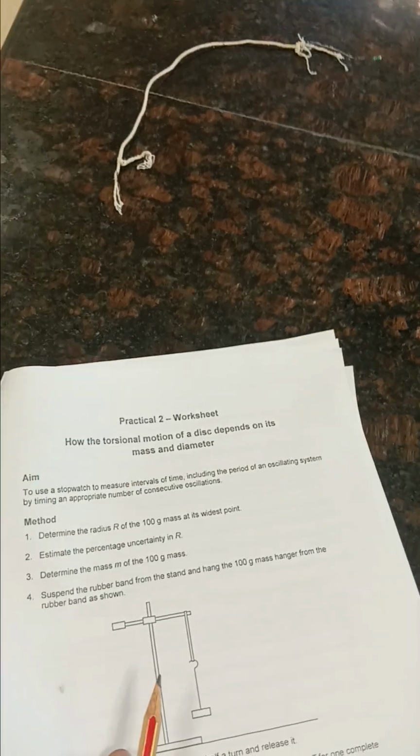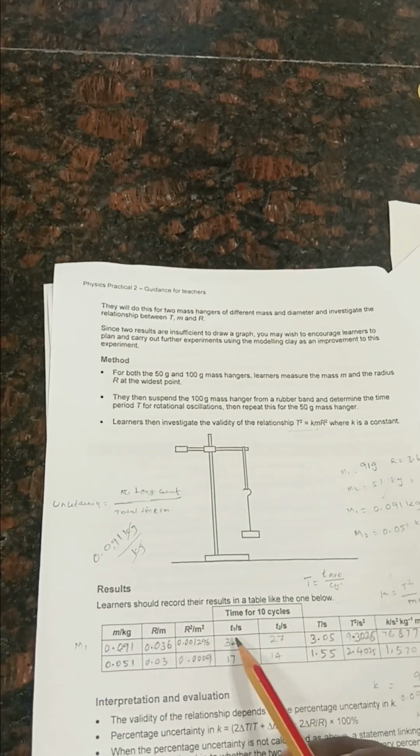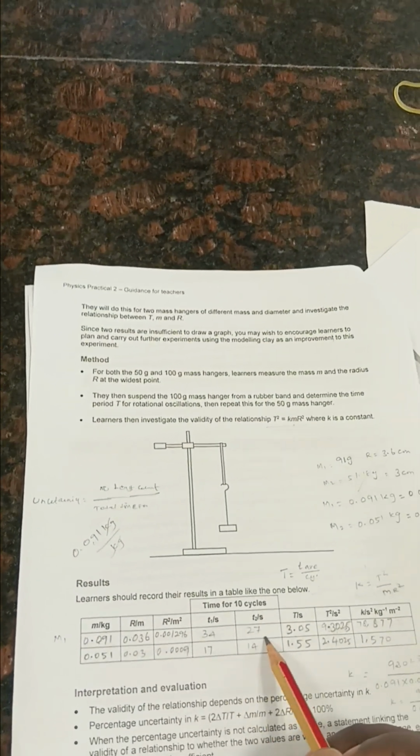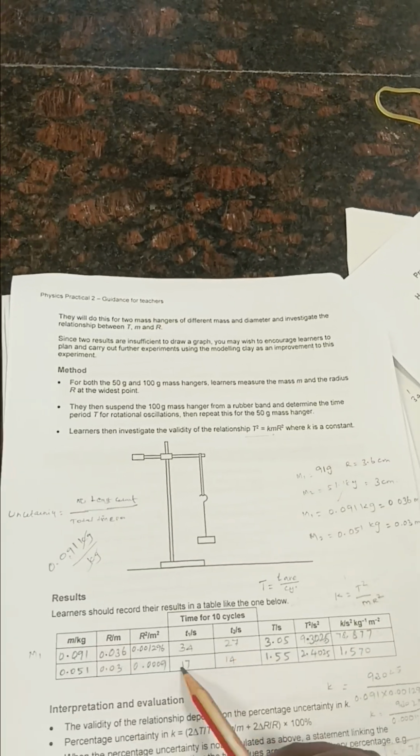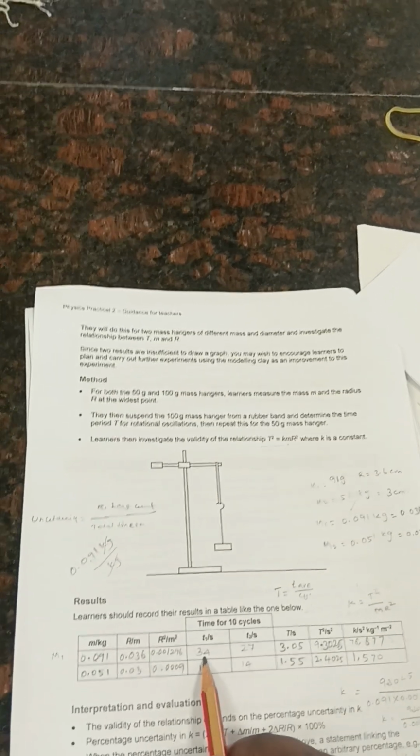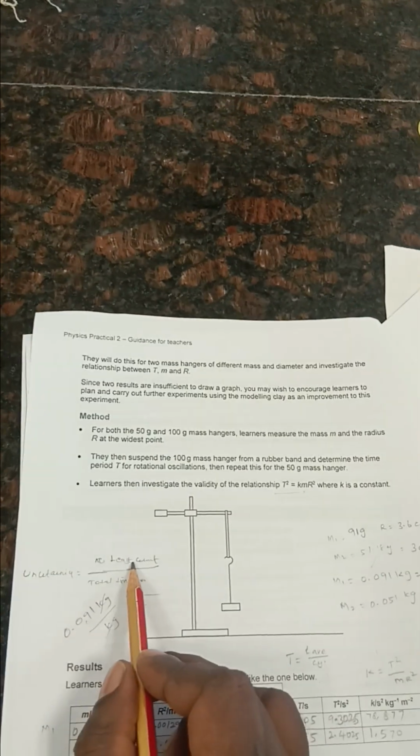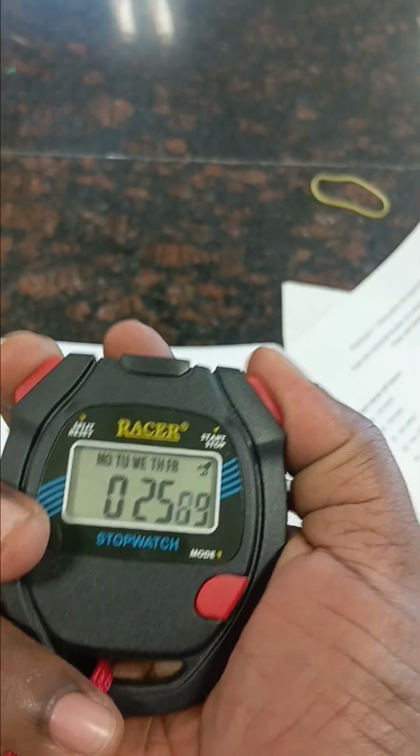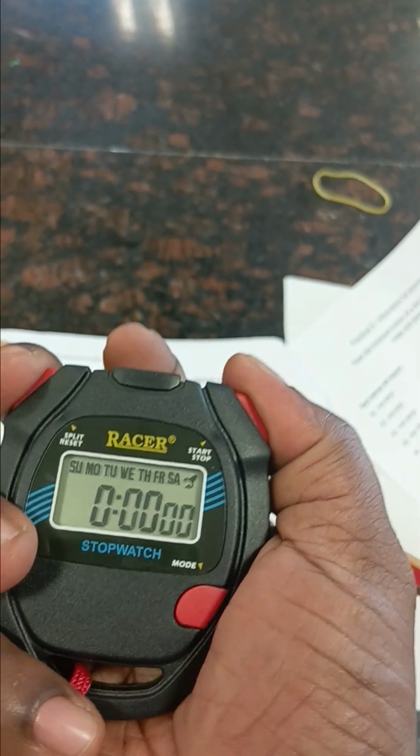So percentage of uncertainty, what does that mean? Uncertainty relates to the total time taken. How much is the total time taken here? Suppose I take 34 seconds. So total time taken is 34, and we take the least count. What does least count mean? How much time can we measure? The lowest time, that is the least count.